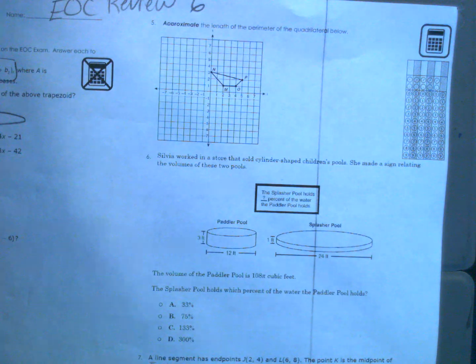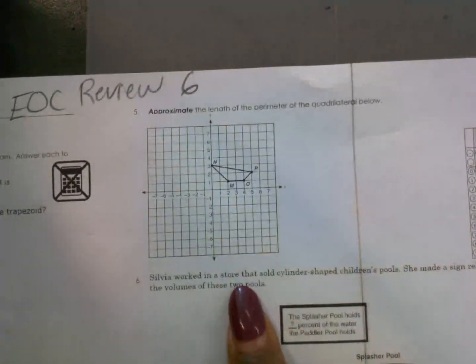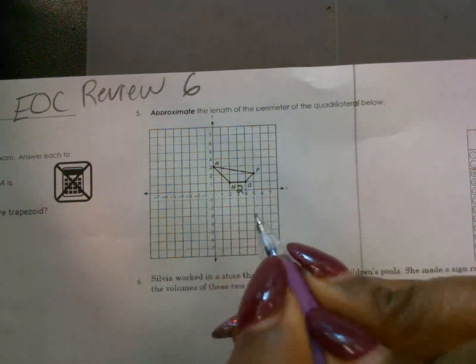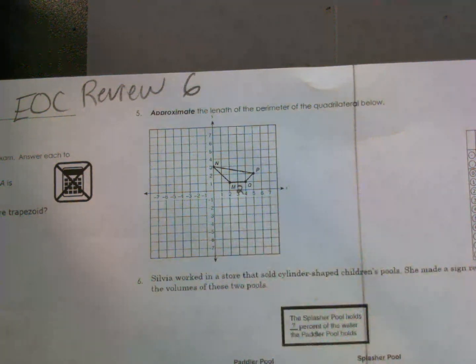So now you have to figure out the length of all these sides. I'm going to zoom in just a little bit. So I'm going to find the length. I know the length of this side is 2, so I'm going to put a small 2 here. But I don't know the length of any of the other ones, so I'm going to have to find the distance. So I'm going to use the Pythagorean theorem to find the distance.